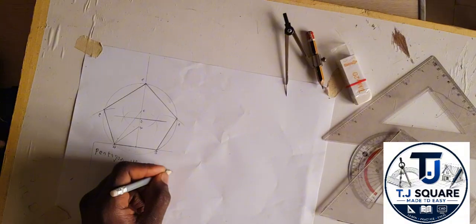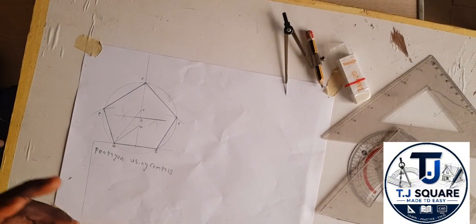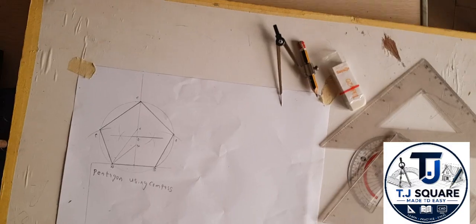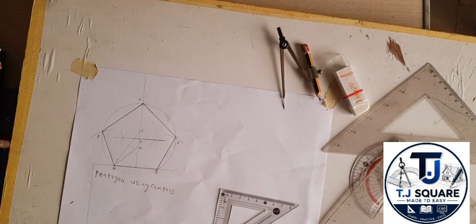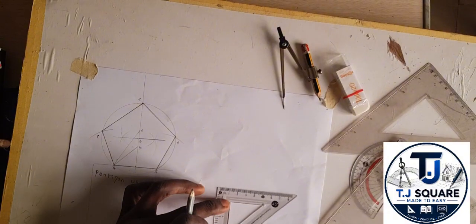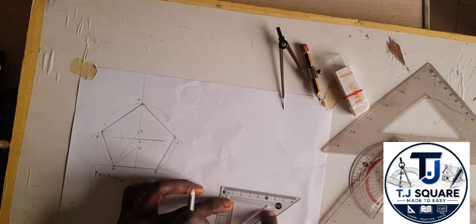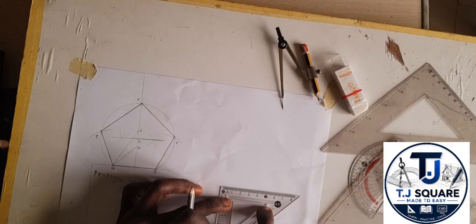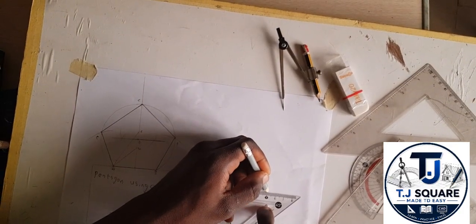So the next one is construction of a pentagon using a set square or using a protractor. The first thing you do is draw your line AB as usual, 50 millimeter.